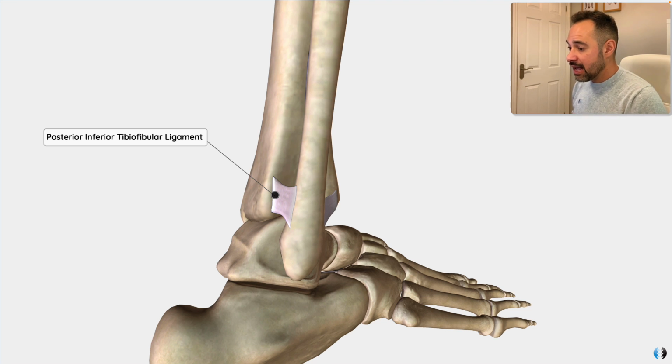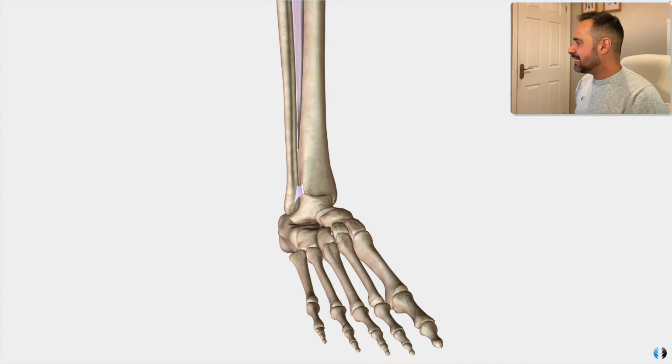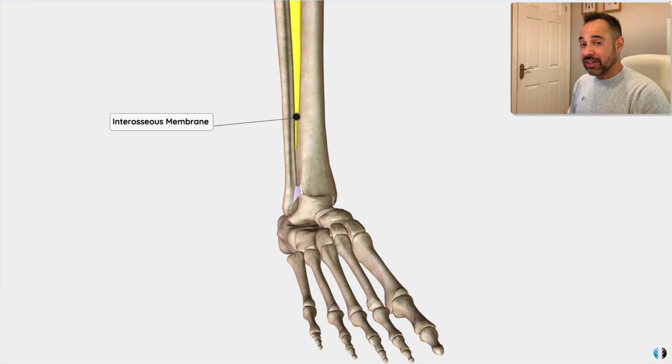aspect of the ankle. And then a structure which isn't quite part of the syndesmosis but is really important is the interosseous membrane. This is a really long, thick fascia that connects the tibia and fibula throughout the leg. We also have one in the forearm that connects the radius and the ulna, also called the interosseous membrane. But importantly, the distal aspect of the interosseous membrane is where we have the interosseous ligament. This is effectively seen as a little bit of a bridge between the interosseous membrane and the two tibiofibular ligaments that we looked at a second ago.